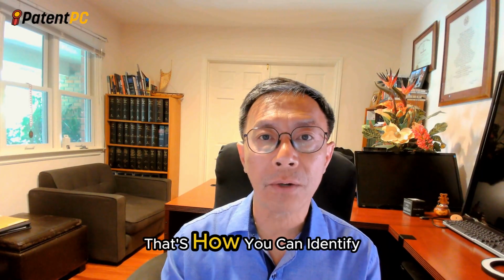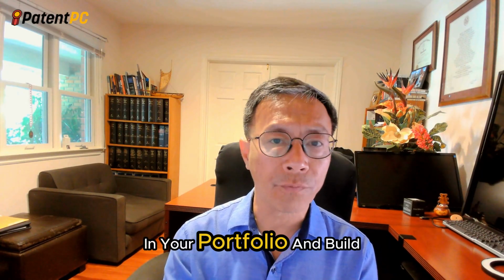So in short, that's how you can identify high-value patents in your portfolio and build up on value there.